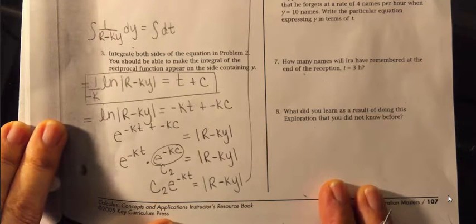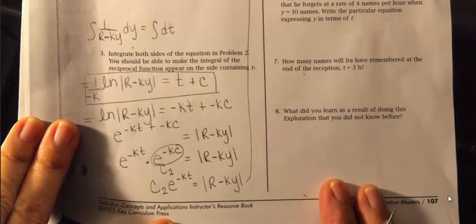Hopefully it's not a decay. Hopefully he's not forgetting more names than he's remembering.